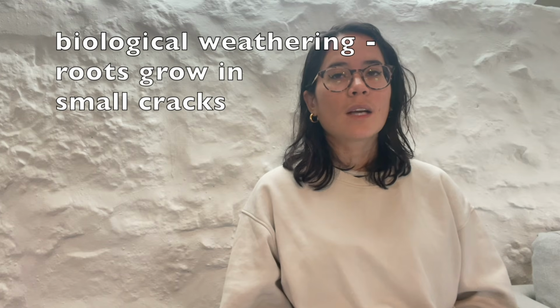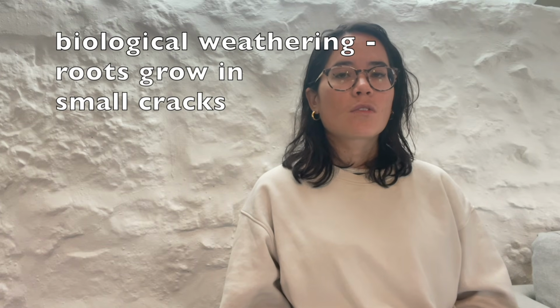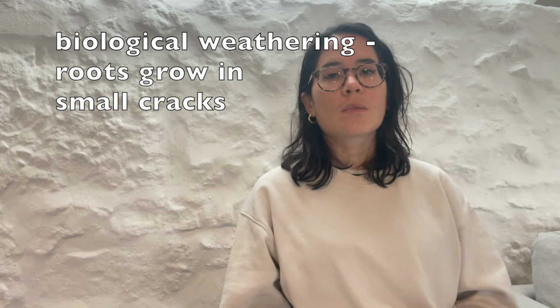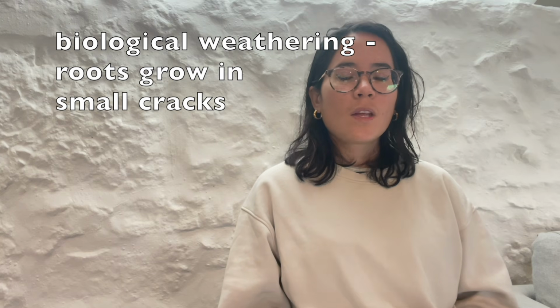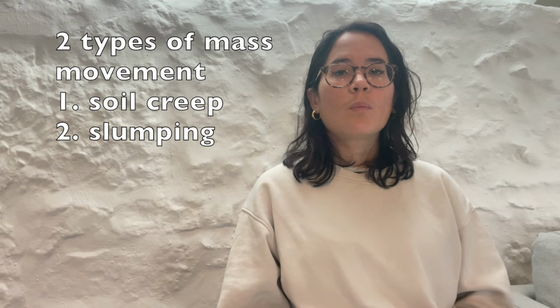Biological weathering. Biological always means to do with living organisms. Here it's plant roots which grow in small cracks of the rocks, and as those roots grow bigger, they widen the cracks, potentially causing bits of rock to break off. Weathering is tightly linked with mass movement, because you can imagine as those small chunks of rock break off, if this happens in a large quantity, this is what we call mass movement. And particularly if you have a steep slope, which we'll talk about lots later, you'll see a huge movement of material down those riverbanks. There are two types of mass movement. One is soil creep and one is slumping.